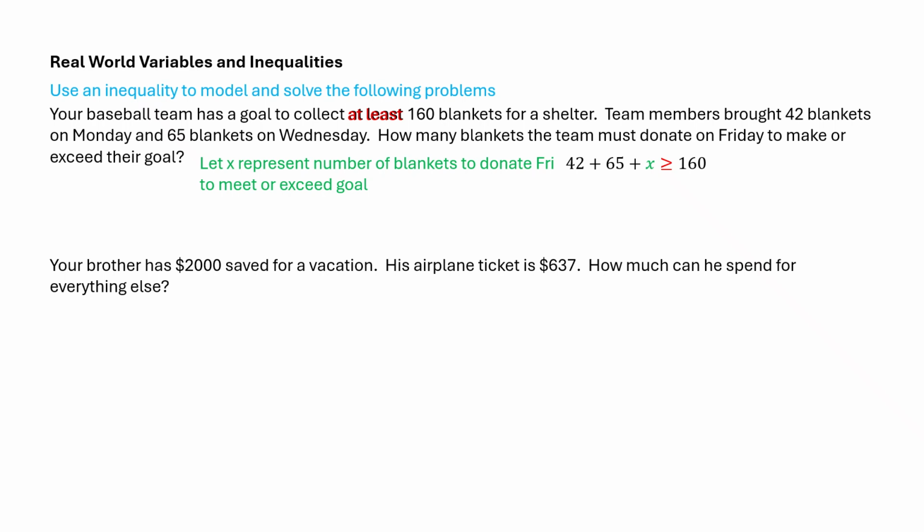42 plus 65 plus X is greater than or equal to 160. All right. And so remember, these numbers represent the days of the week, Monday, Wednesday, and Friday, plus our goal, the 160. So let's combine like terms. Subtract 107 from both sides. And we see that by Friday, we need to donate at least 53 or more blankets in order to meet or exceed our goal. Not bad. Let's look at the next one.